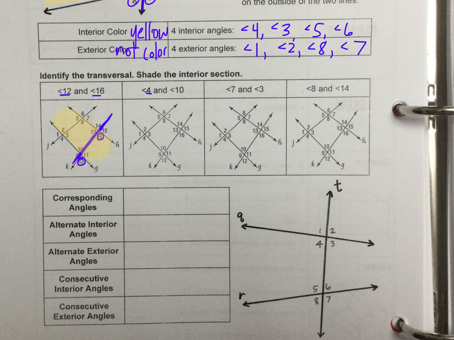The next one says 4 and 10. So I'm going to circle 4 here and 10 here. Well, the line that they both touch is this one. This is their transversal, which means my interior is going to run between these two lines like that. This stuff right here, it's just extra to confuse you. So you just need to be able to identify the transversal and what interior or exterior is.